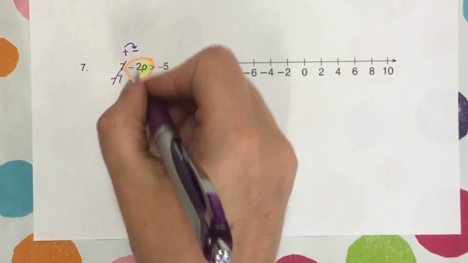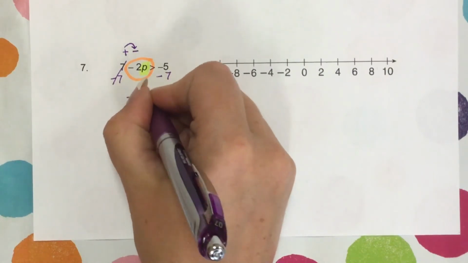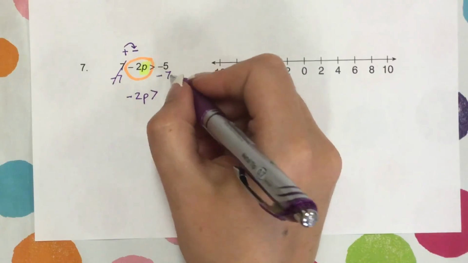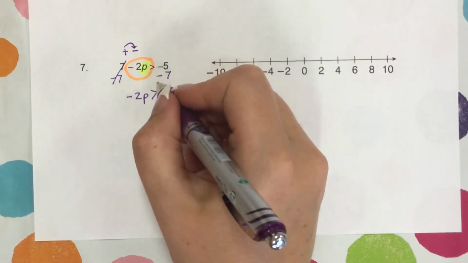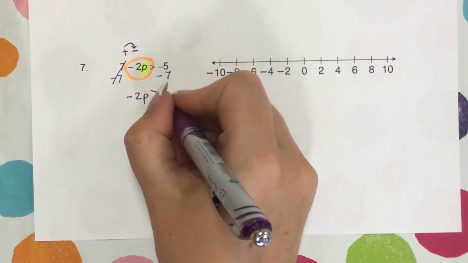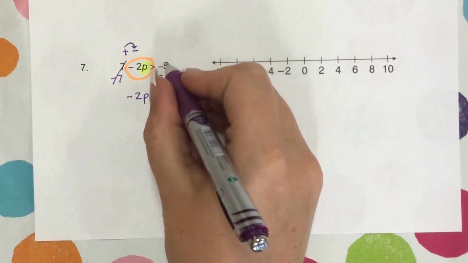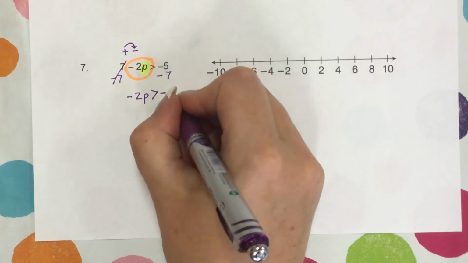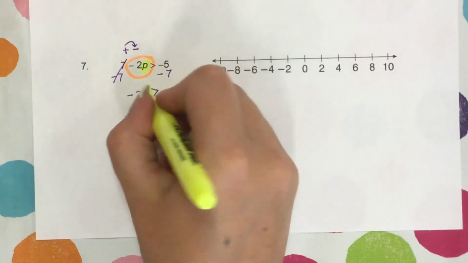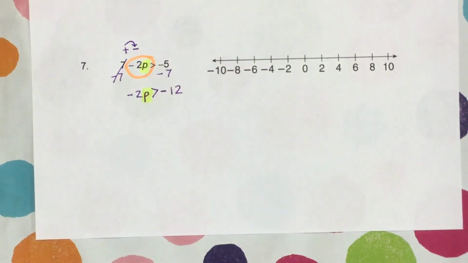Okay, so that's 0. We're left with negative 2p is greater than negative 5 minus 7. So here we have a negative and we have another negative. So whenever we have two negatives that we're adding together, that means the sign's going to continue to be negative, and we're going to go 5 plus 7, which is 12. All right, cool. So we're trying to figure out what p is. We need to get p by itself.